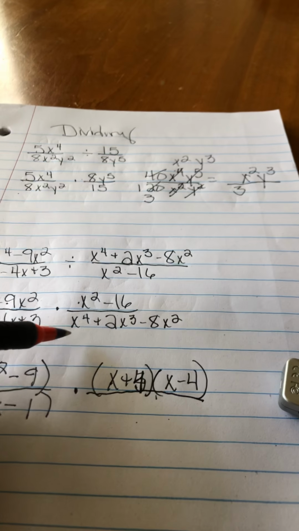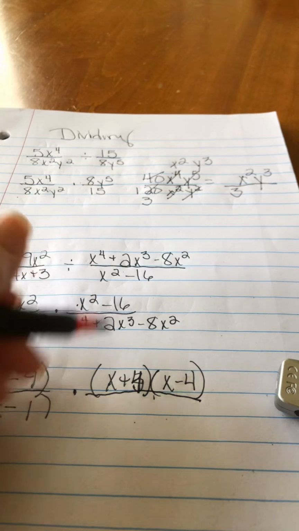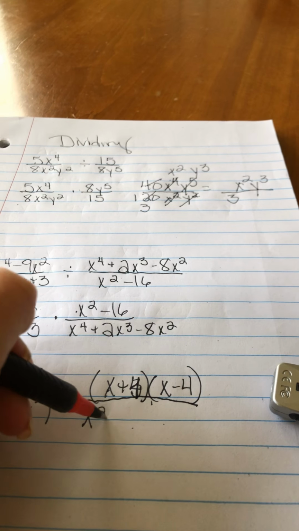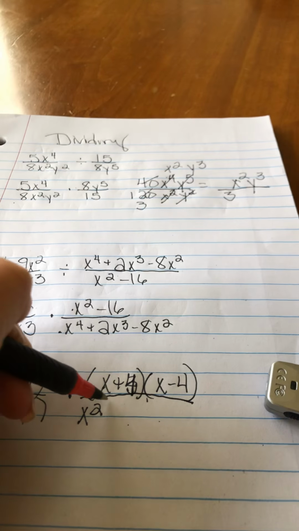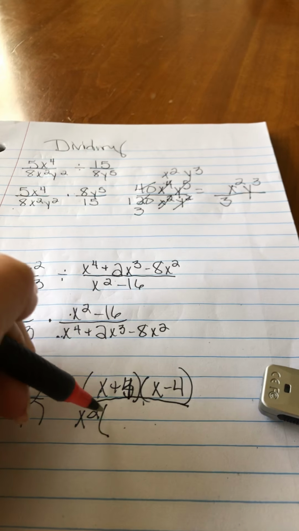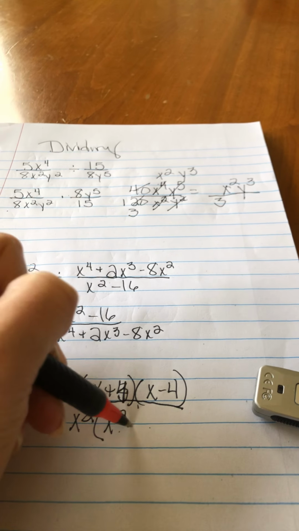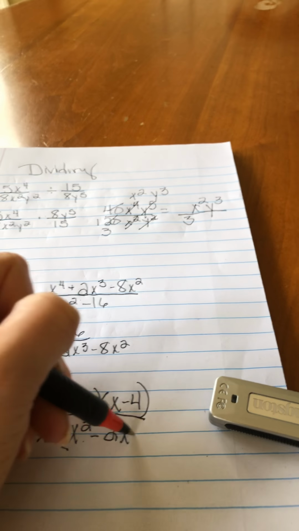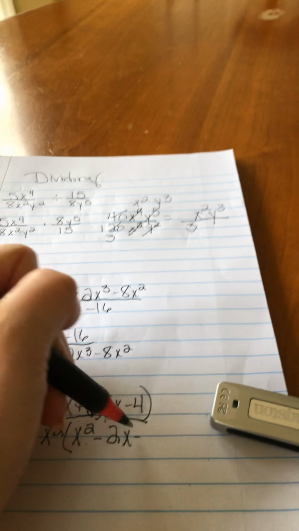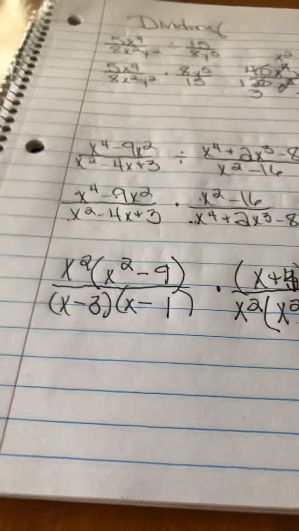Now here we have x to the fourth, 2x cubed, and 8x squared. We're going to factor out that x squared first. We can't factor out a 2 because it's not in the first term. So x to the fourth divided by x squared is x squared, 2x cubed divided by x squared is 2x, and of course the x squared will cancel here. Now, we're not finished with factoring. We still have some more factoring to do.